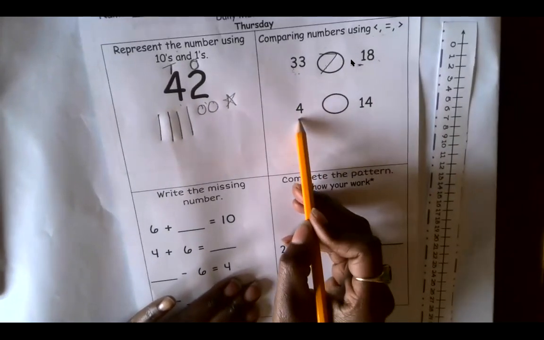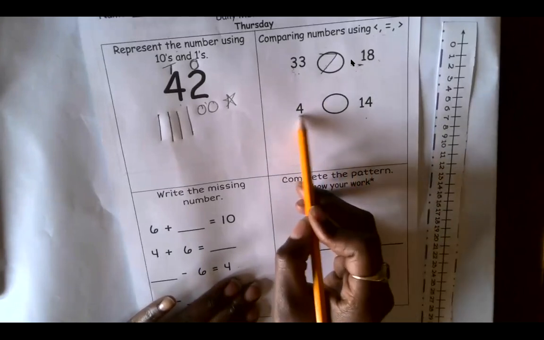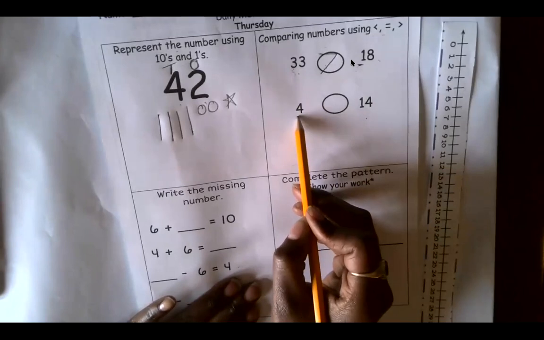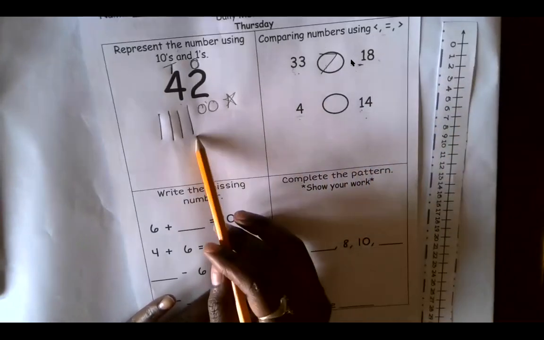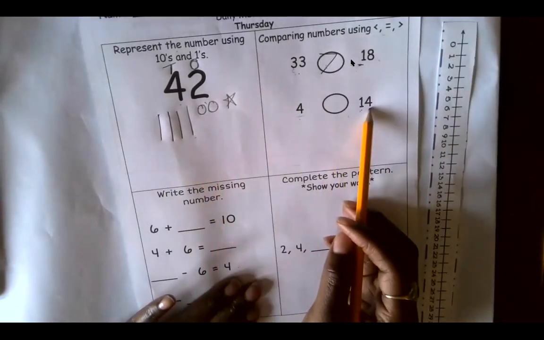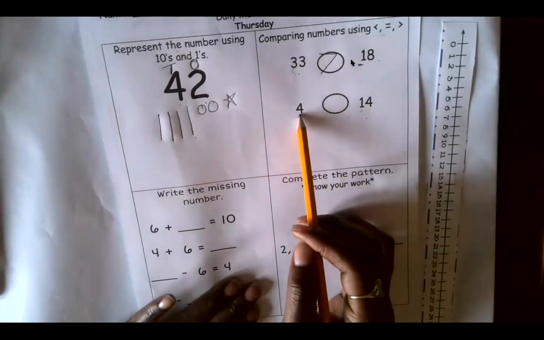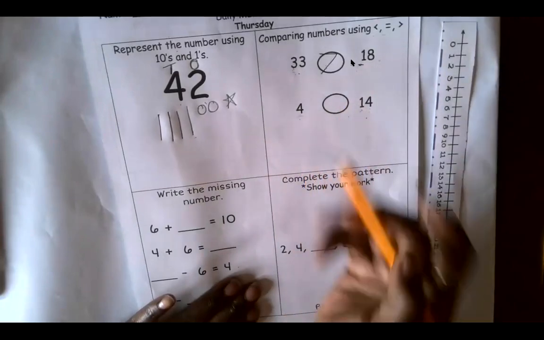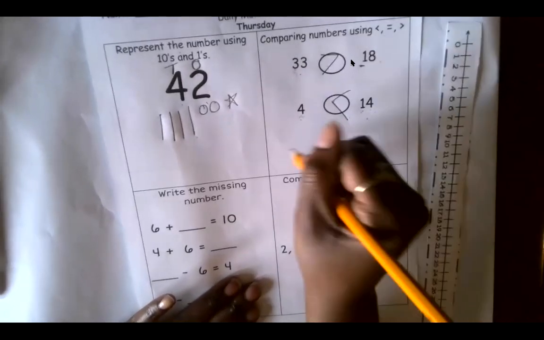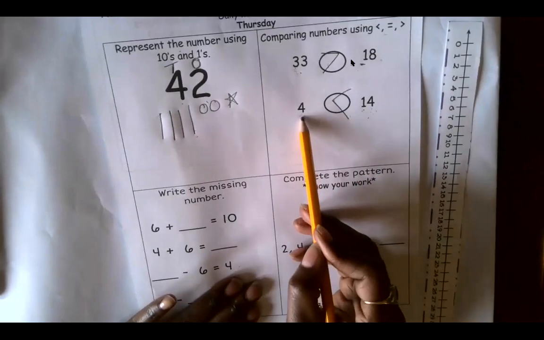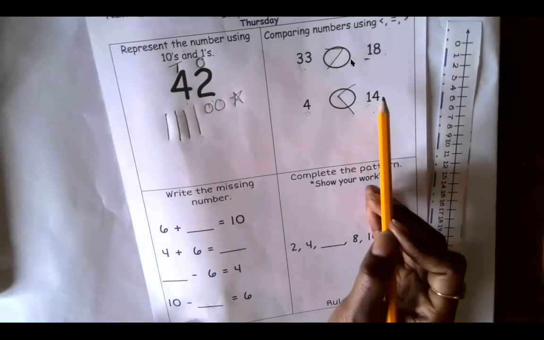Now let's look at this one. We have the number 4, and then we have 14. The number 4 is a single digit number, so it's only 4 ones. The number 14 is made out of 1 bundle of 10, so 1 10 stick and 4 extra ones. So I know that 14 is larger than 4. So when I draw my symbol, I know my crocodile is going to eat the 14. But we would read this problem like this. 4 is less than 14. Okay? Let's jump down here.